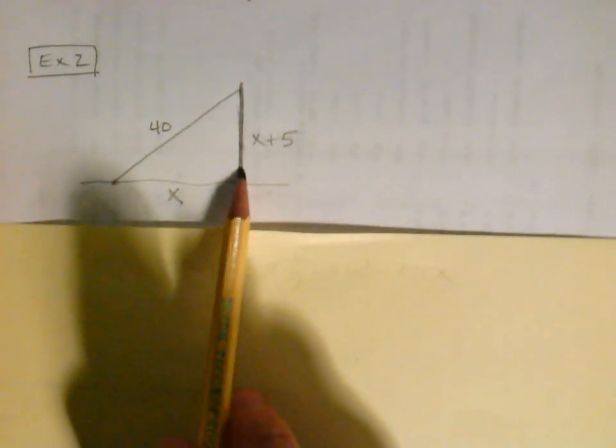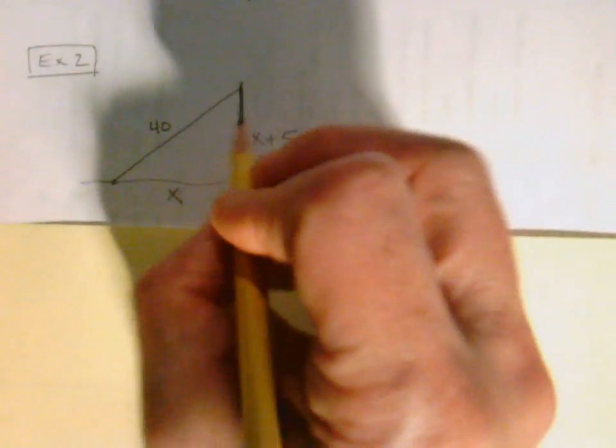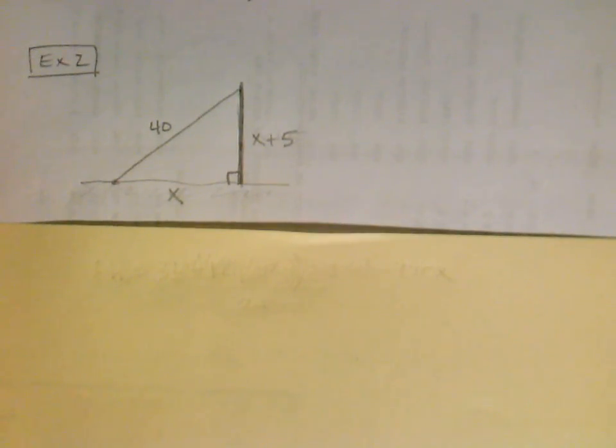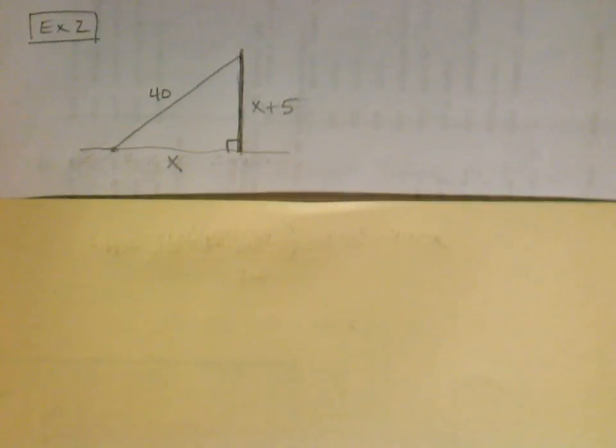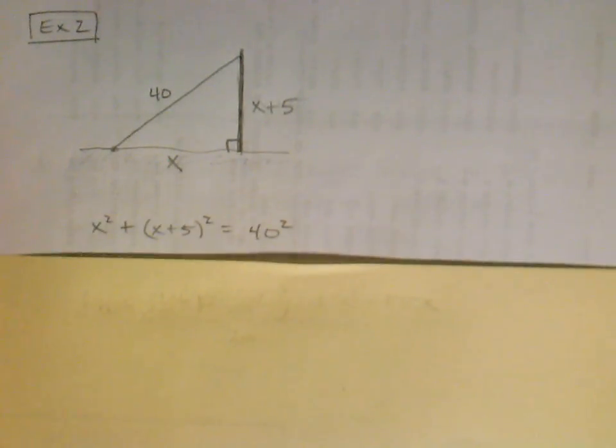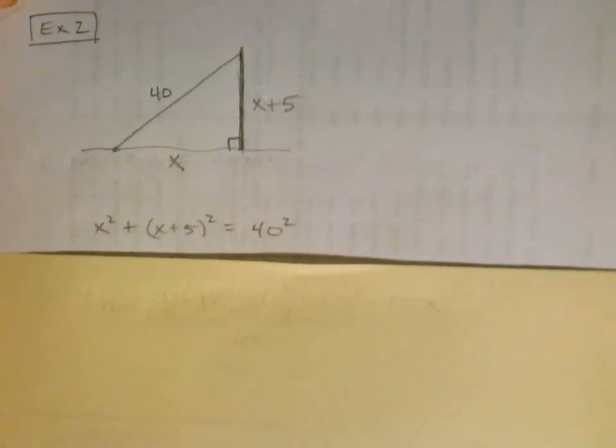All right, so then this is 5 more than that. And if we know that we've got a right triangle, then, hey, we can apply the Pythagorean theorem. We know that this squared plus this squared is going to equal the hypotenuse squared. And just like that, we've got our equation. x squared plus the quantity x plus 5 squared will equal 40 squared.